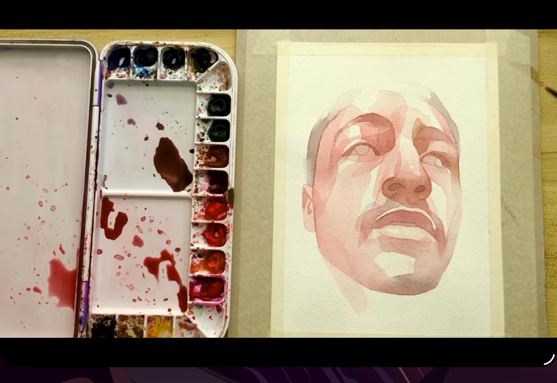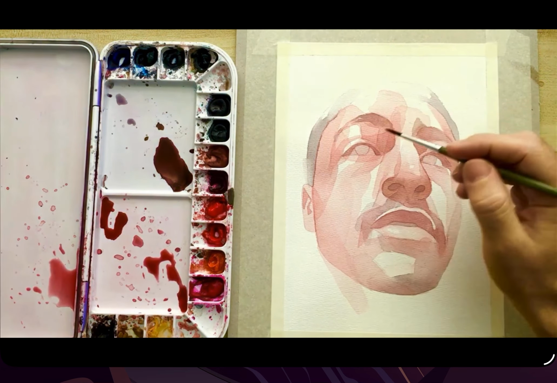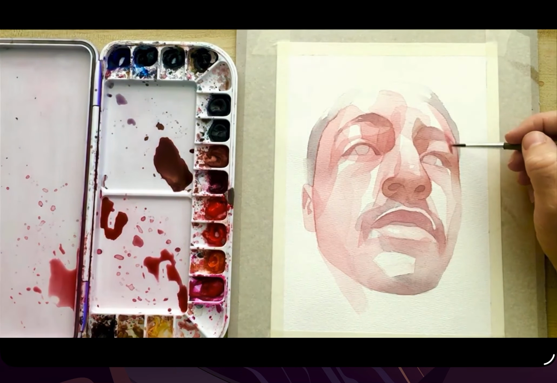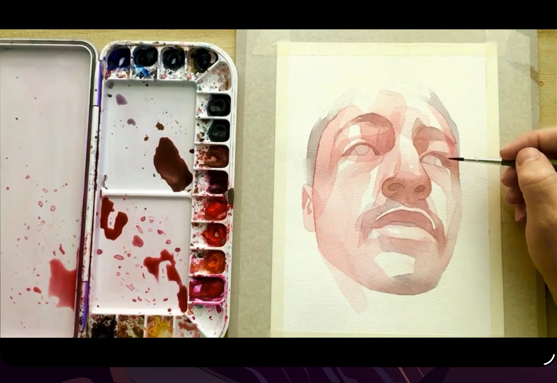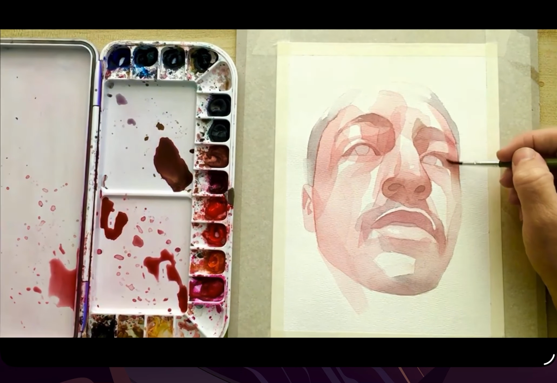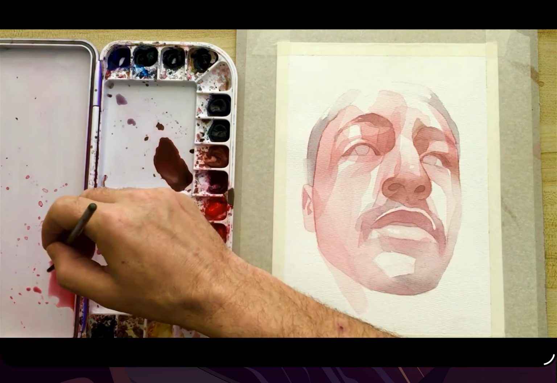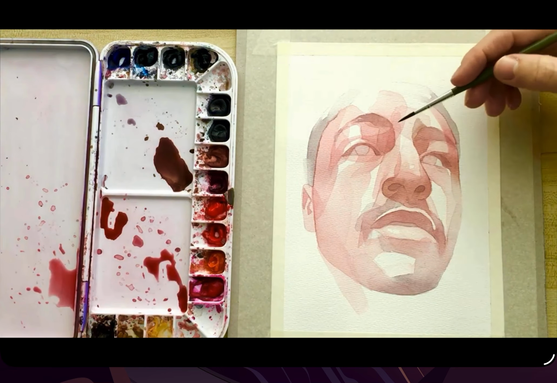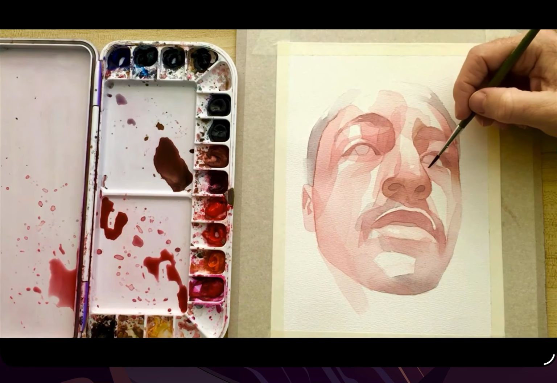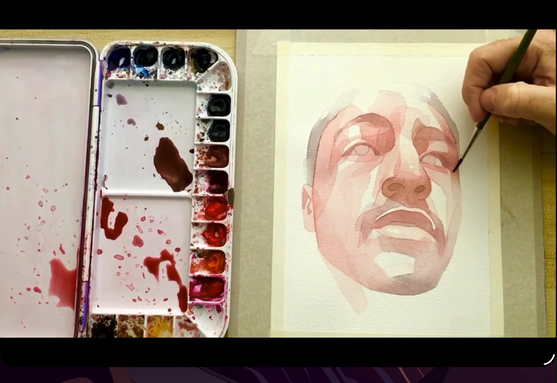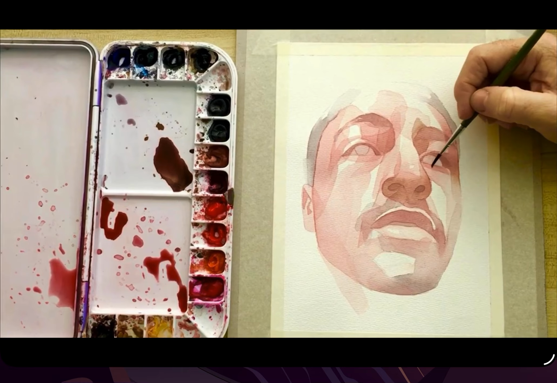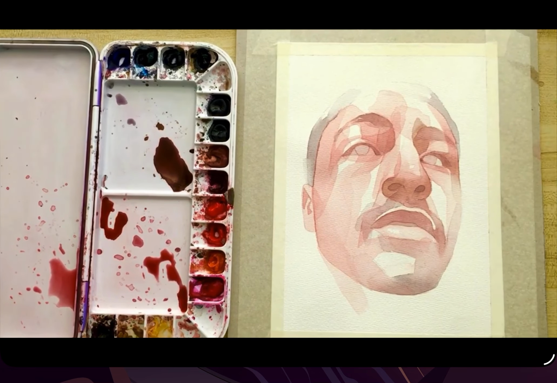So sometimes, you know, with the first layers that we did, they've lightened up so much that it's a case of going in and re-establishing those, like I just did there. Just check how everything's lightening up. Again, we can come under this eye, just to add some depth there.